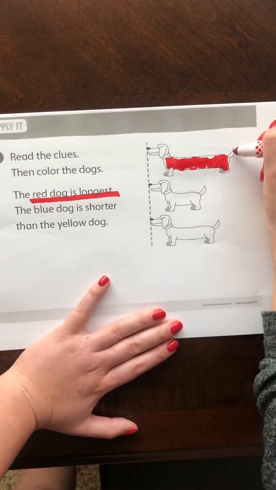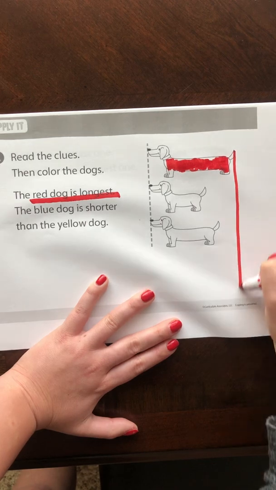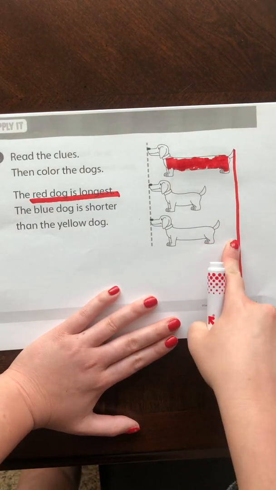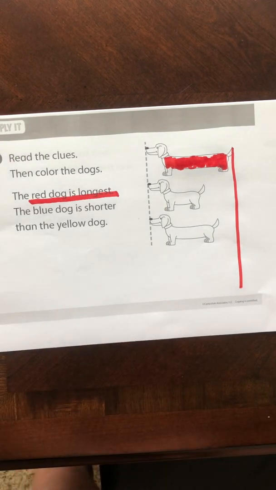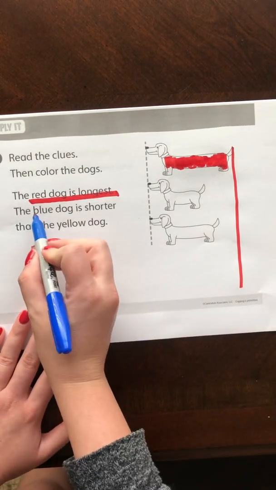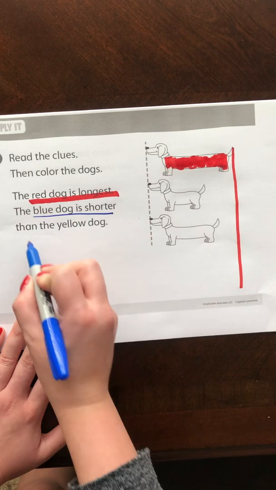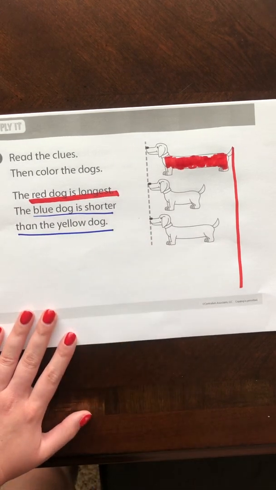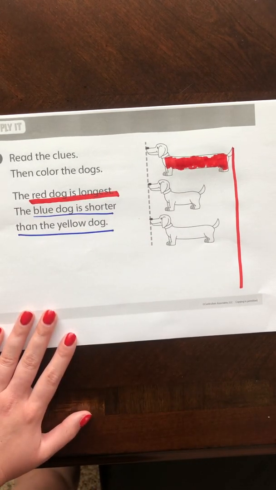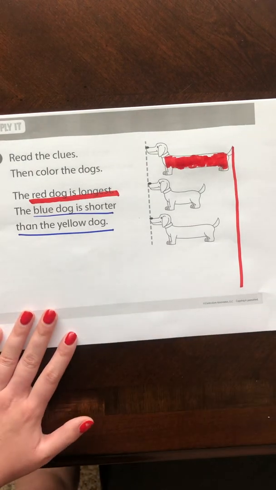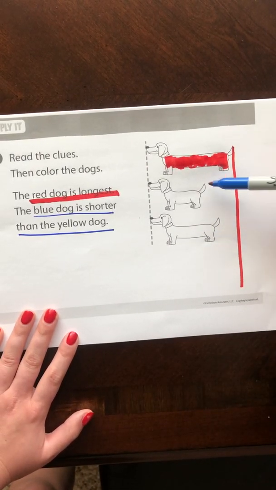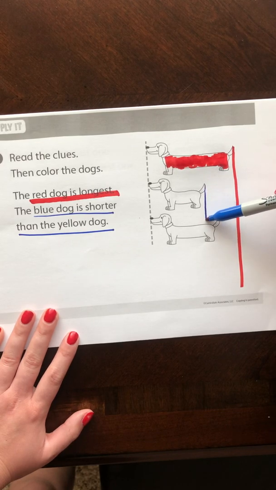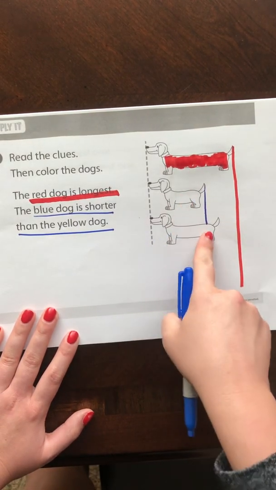If I drew a line down from this dog, this bottom dog doesn't reach it, and neither does this middle dog. Next, the blue dog is shorter than the yellow dog. We don't know which dog is yellow, but we do know that this middle dog is shorter than this bottom dog. If we draw a line again, we can see that this is shorter than this.